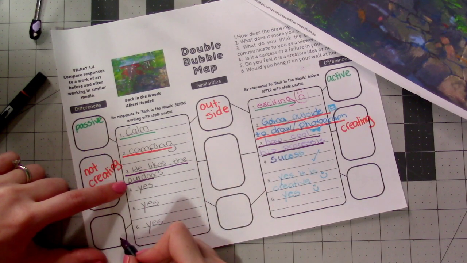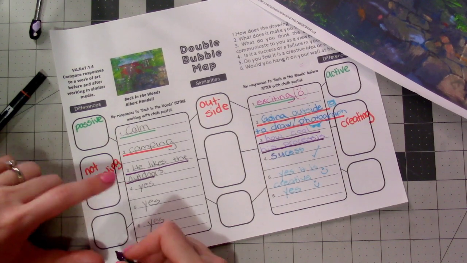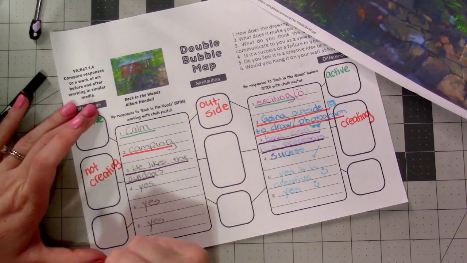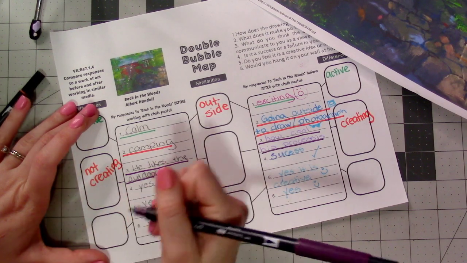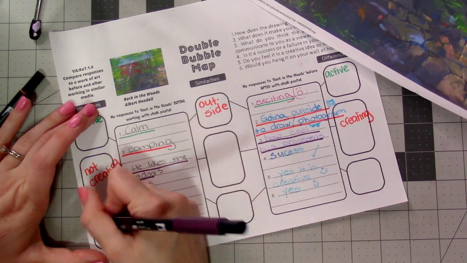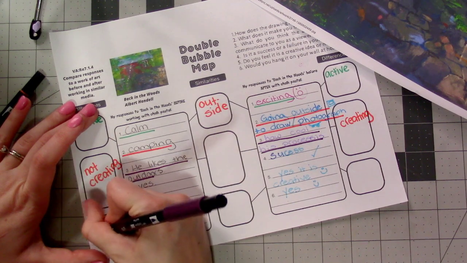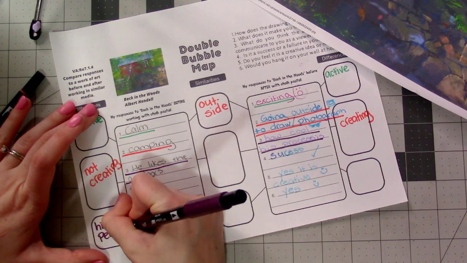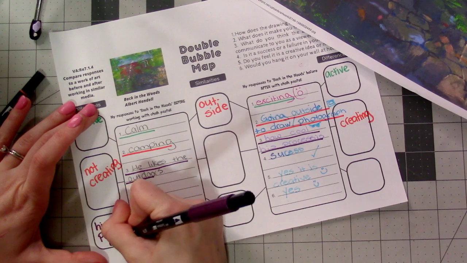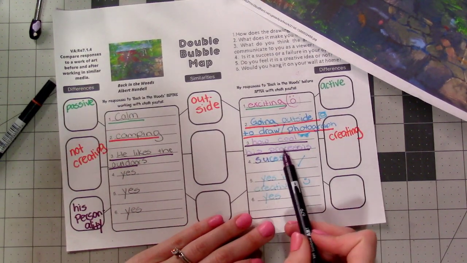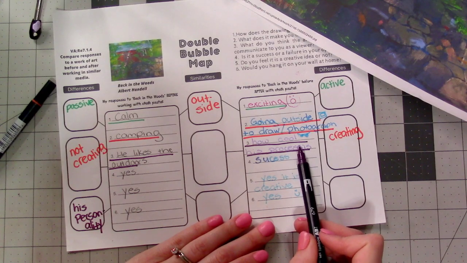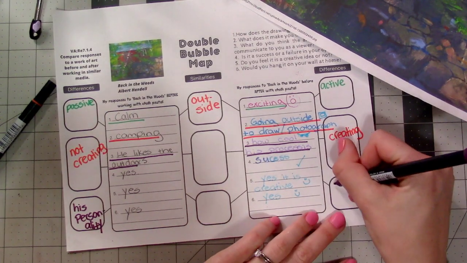This one is more about what he likes. Like it's about his personality. And this one is more about his skills.